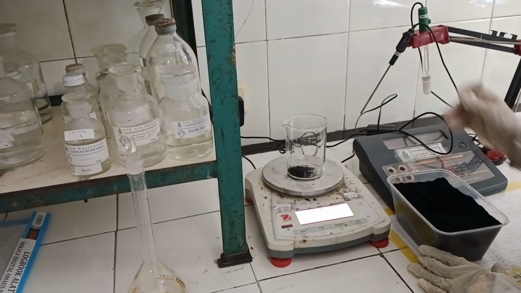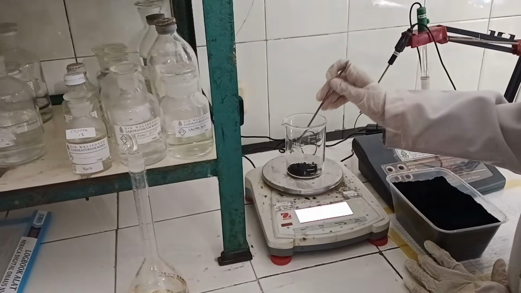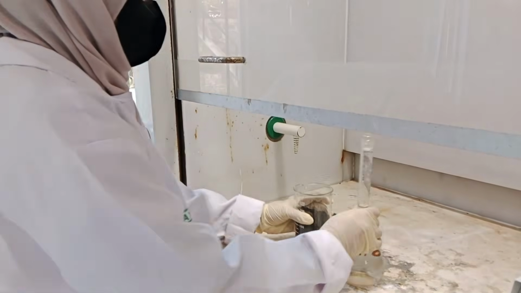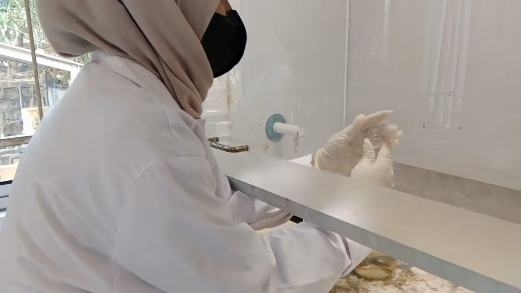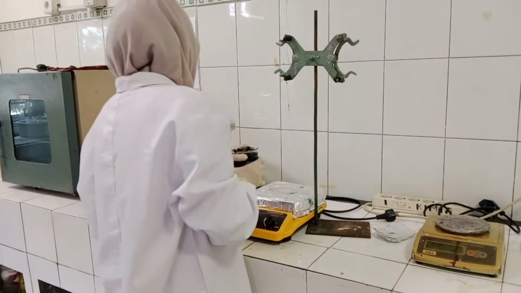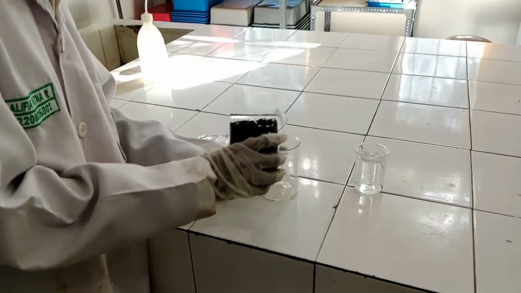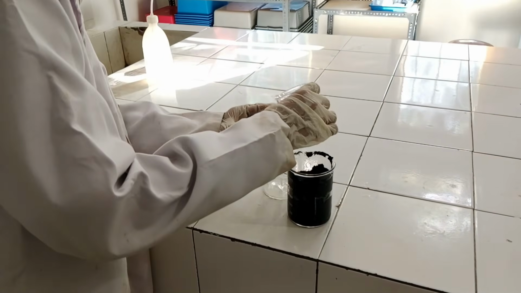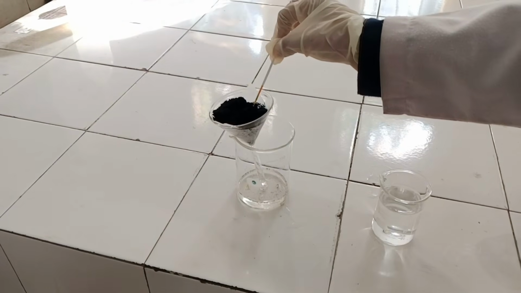The carbon was chemically activated using 15% sulfuric acid at a carbon to solution ratio of 1:5, in which 50 grams of carbon was mixed with 250 ml of 15% sulfuric acid solution. The mixture was continuously stirred for 24 hours. After activation, the samples were washed with distilled water until neutral pH and oven dried at 110 Celsius for 3 hours.